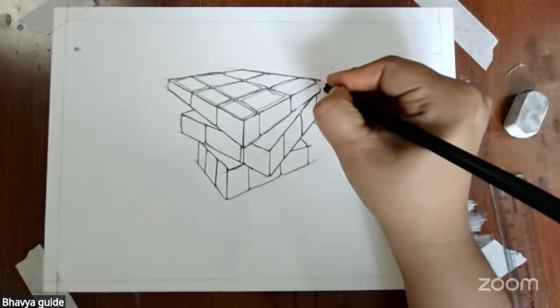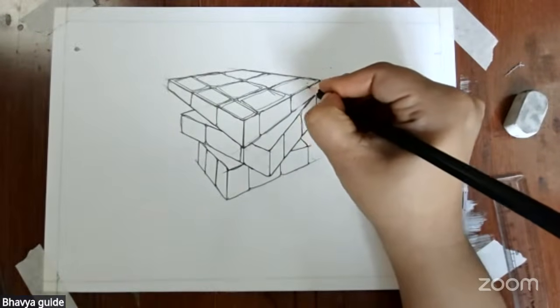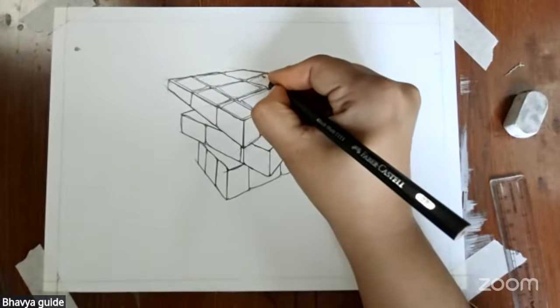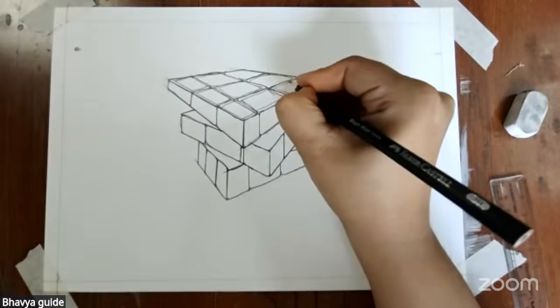Lines should be very thin here, because these lines will be made dark with the help of shading.